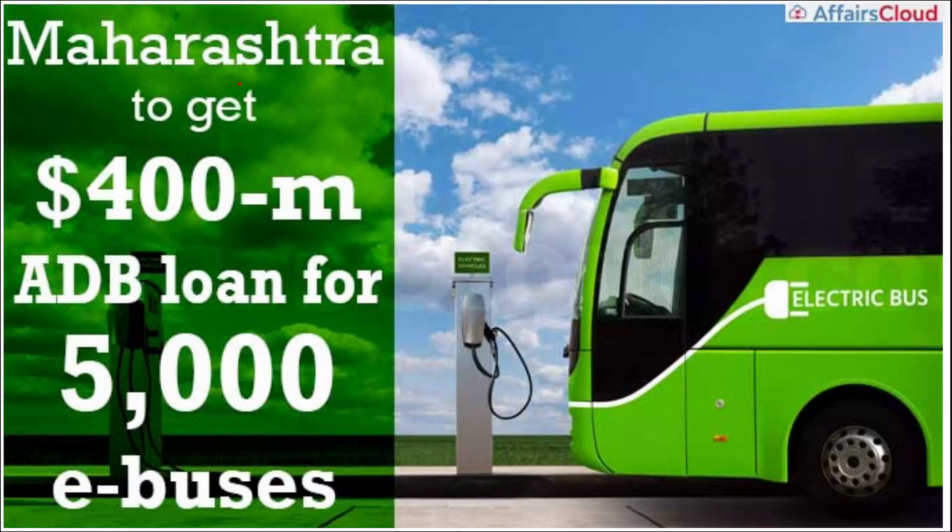Next, Maharashtra. Maharashtra will get a $400 million Asian Development Bank loan for 5,000 e-buses. Important. A question will be asked: which organization has given a $400 million loan to the Maharashtra government for these 5,000 e-buses? It will be Asian Development Bank.